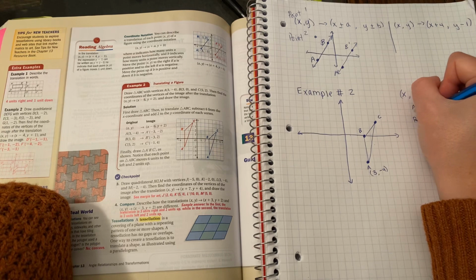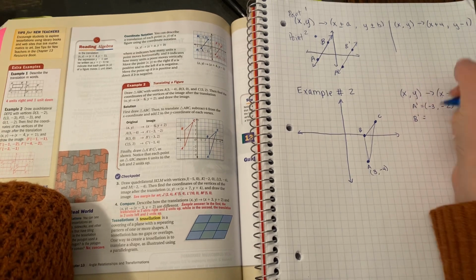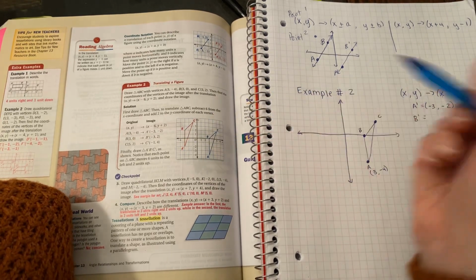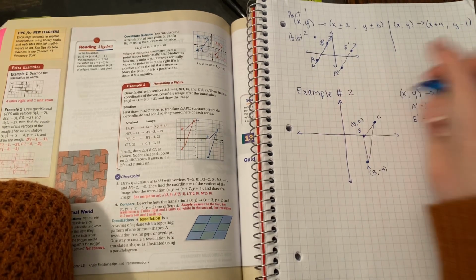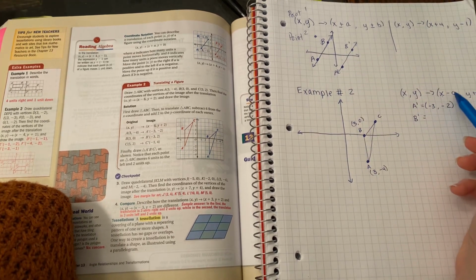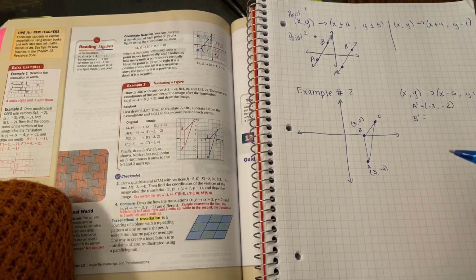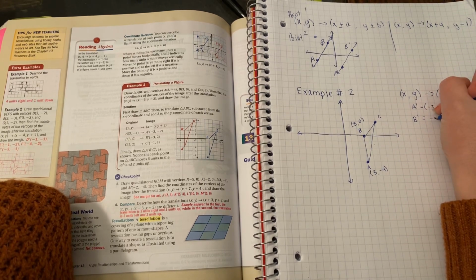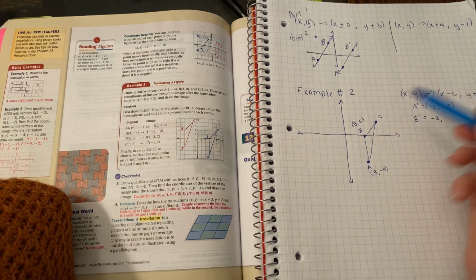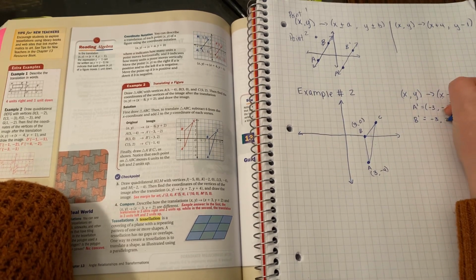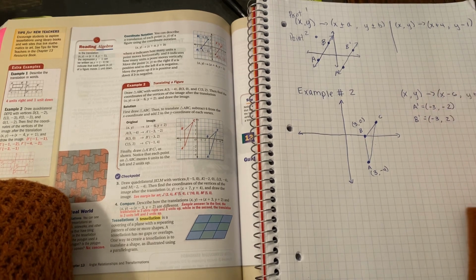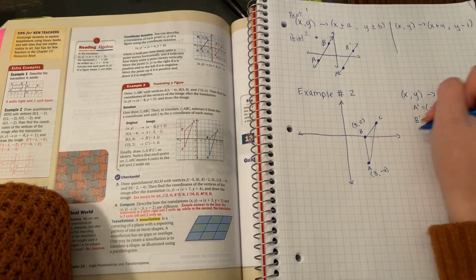B prime, well, my original B that they tell me is 3 comma 0. So take your x value minus 6. My x is 3. 3 minus 6 is going to be negative 3. My y value is 0. So 0 plus 2 is going to be positive 2. That's my B prime value.